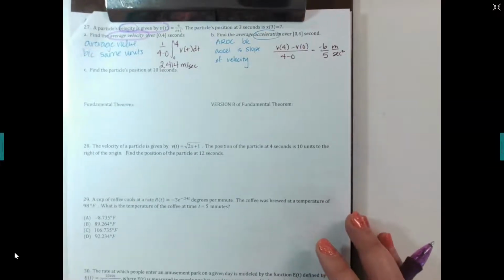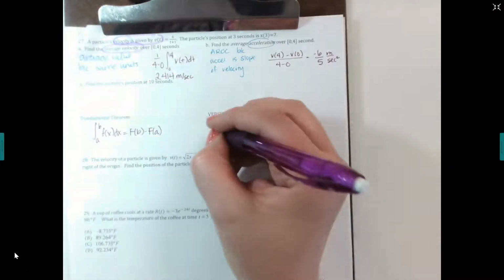Okay, what if I want position? Jump down here to fundamental theorem. Okay, remember that the integral from a to b of little f of x is capital F of b minus capital F of a. Okay, that's the regular fundamental theorem. What is version b solved for? F of b equals?